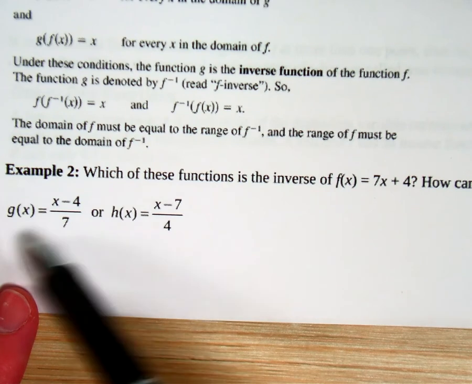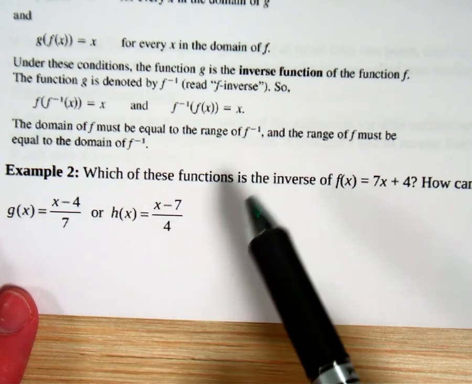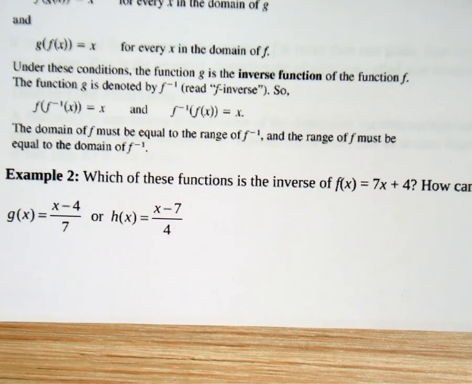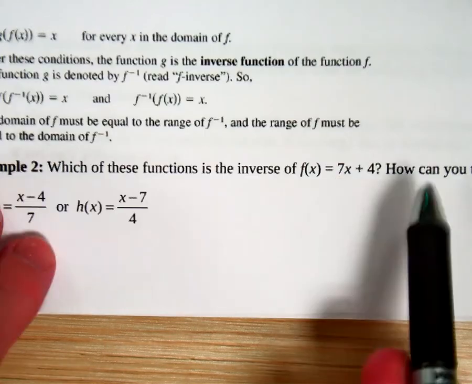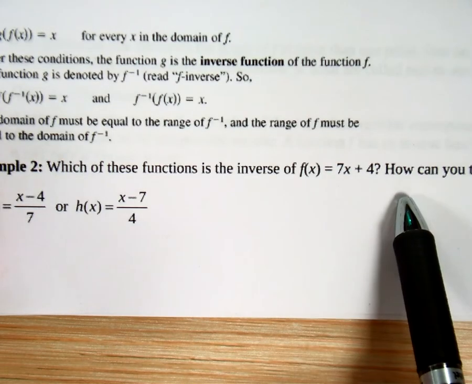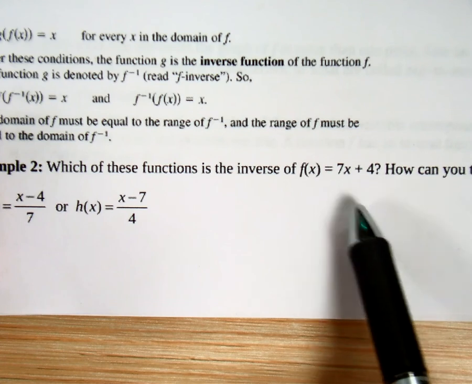We're going to show you a different way, probably a more mathematical way, an algebraic way to do it here in just a minute. But if it's something small like that, you can kind of talk your way through it. 7 times x plus 4, so x minus 4, divide by 7.